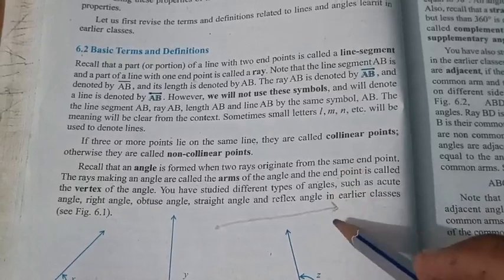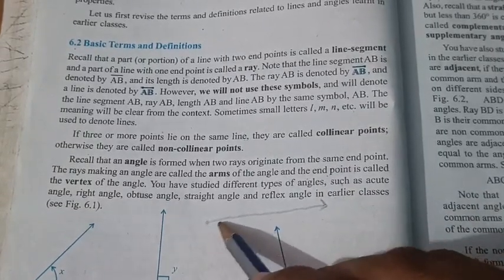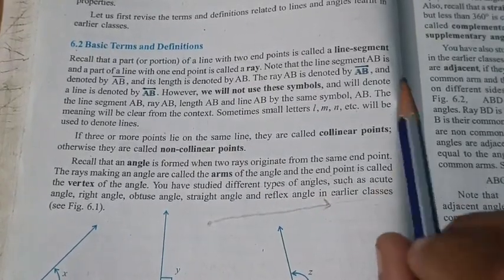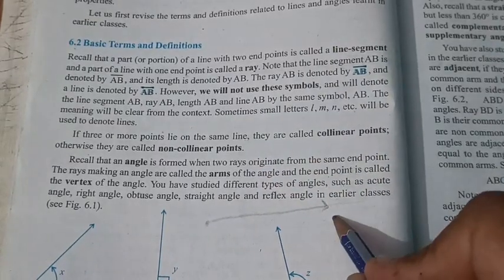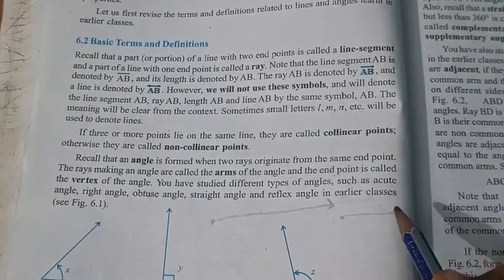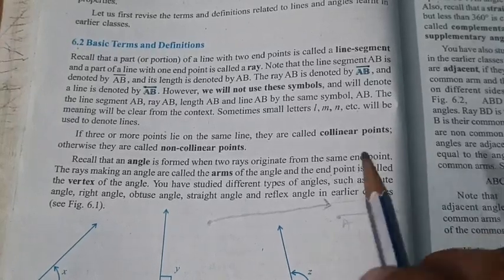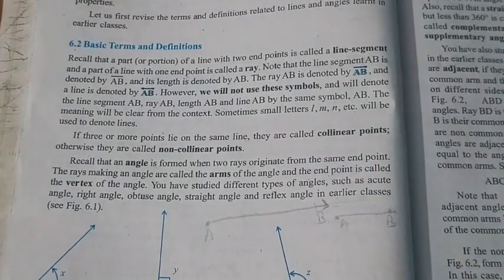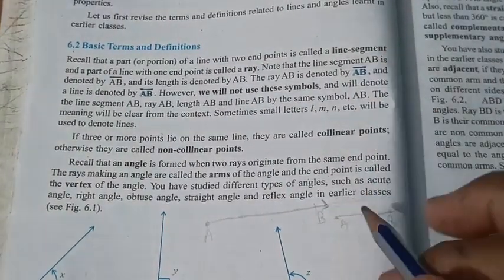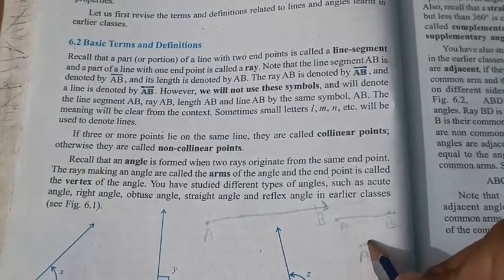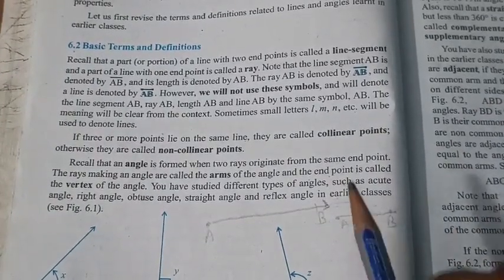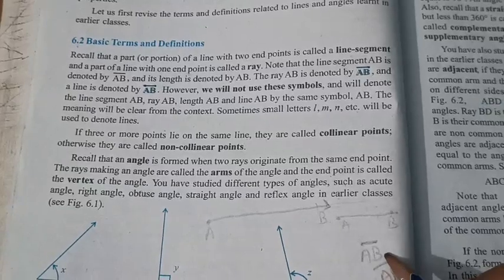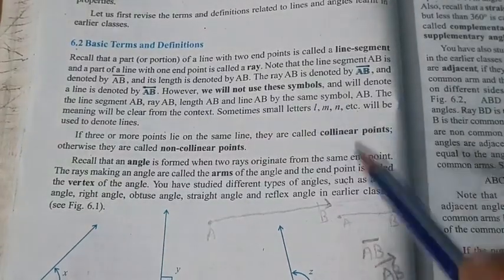The difference between a line segment and a ray is this: a ray is fixed in one direction, but in the other direction it can go to infinity. But in a line segment, both ends are fixed points. If AB is a line segment, then there is a fixed distance of AB. But if AB is a ray, we can extend it. If you write AB with a dash over it, it represents a line segment. But if you write it with an arrow, it represents a ray.